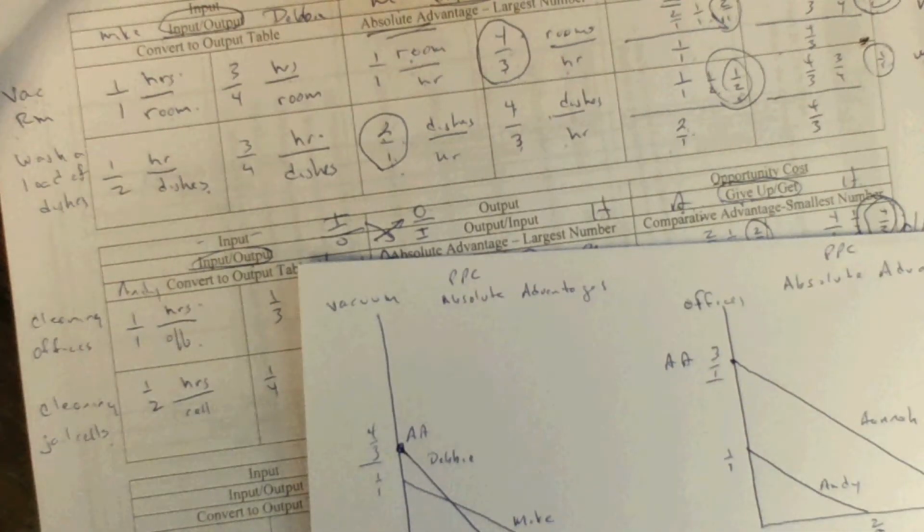Adjunct Professor Moran, Microeconomics 112. We'll continue our discussion of comparative advantage.